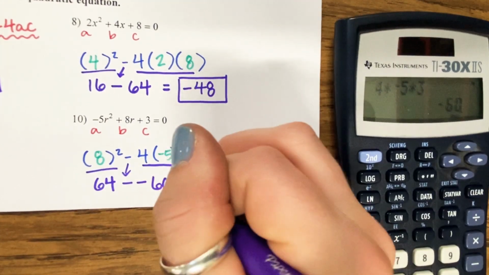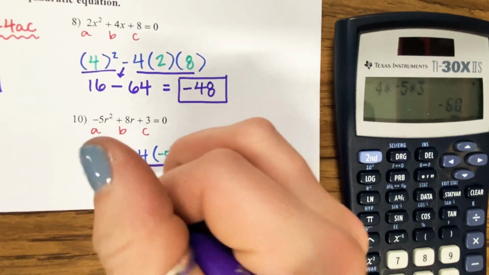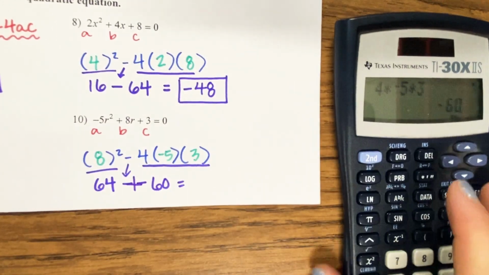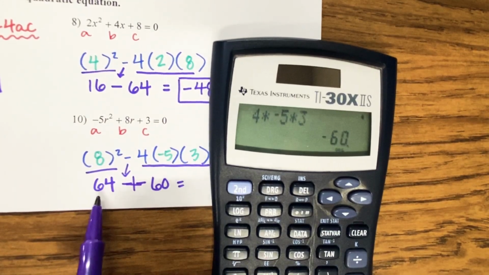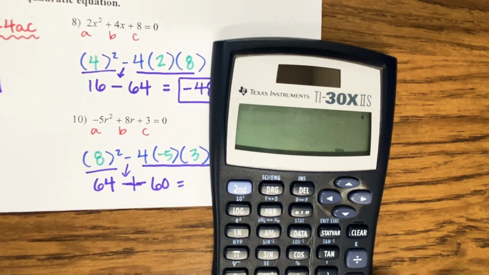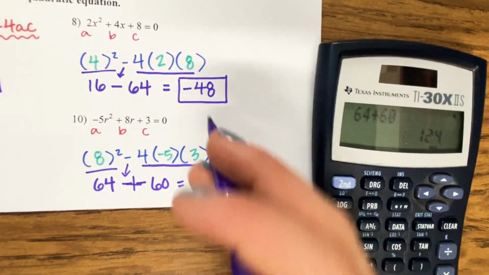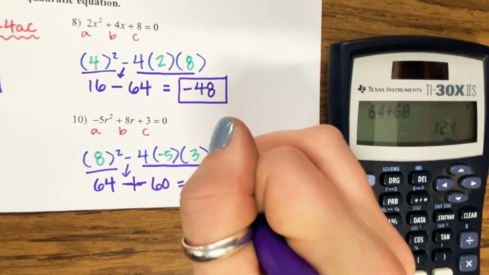Well, what happens when we have this double negative? It becomes a positive, or a plus sign. So now what is 64 plus 60? In my calculator I can do 64 plus 60, and that will give me 124.